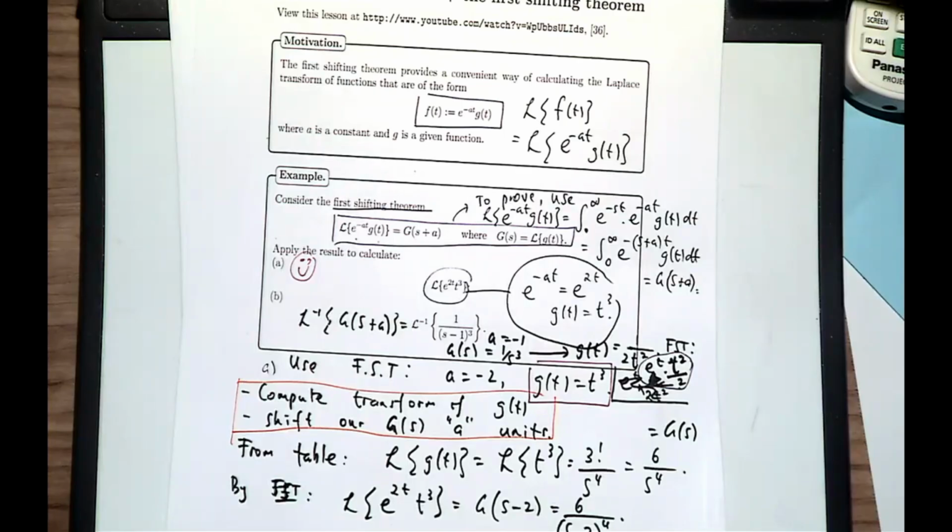Camera tracking off. Okay. All right. So in this, part A is just the transform of e to the 2t times t cubed, and then part B is the inverse transform. So you've got to go both ways with these things, okay?